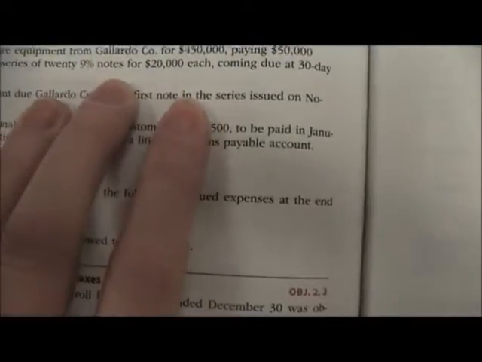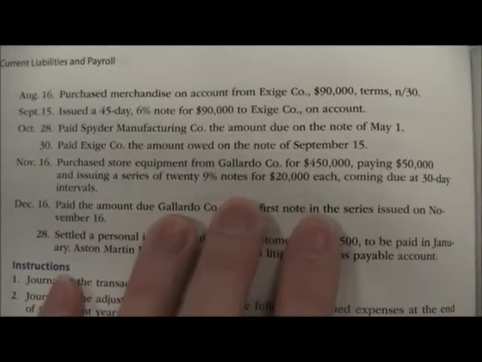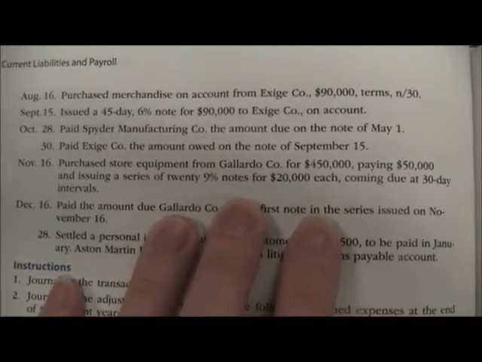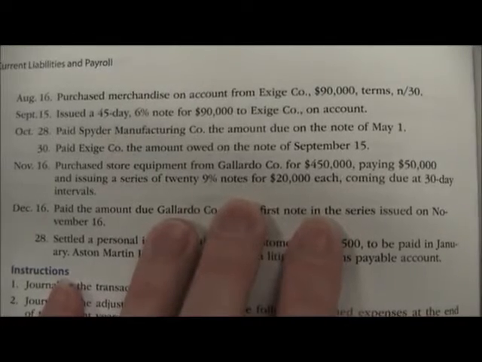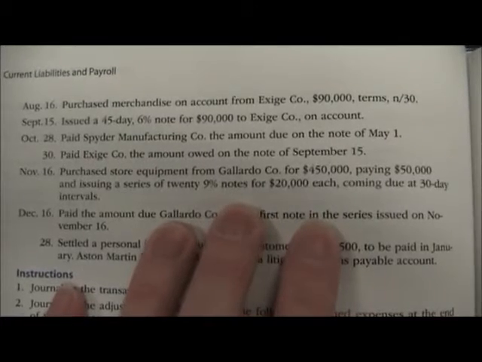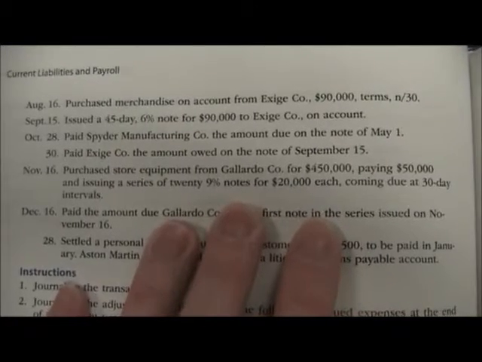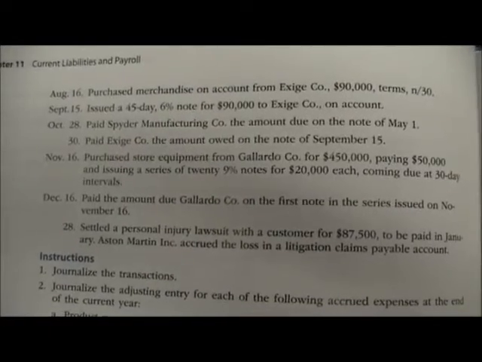The next one in our book, November 16th, we purchased store equipment from Gallardo Company for $450,000, paying $50,000, and issuing a series of 9% notes for $20,000 each, coming due at 30-day intervals. Okay? So, in other words, every 30 days, we're going to pay them $20,000.